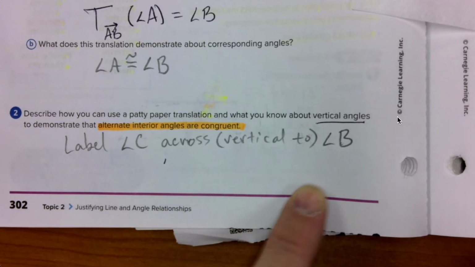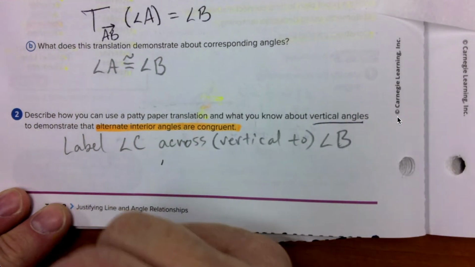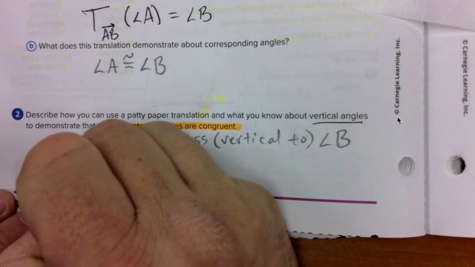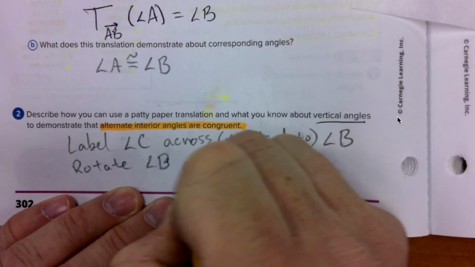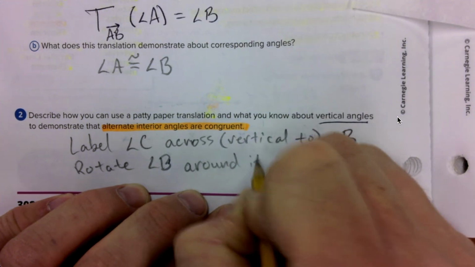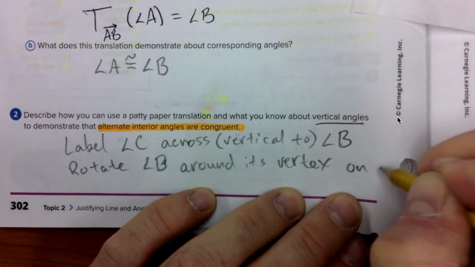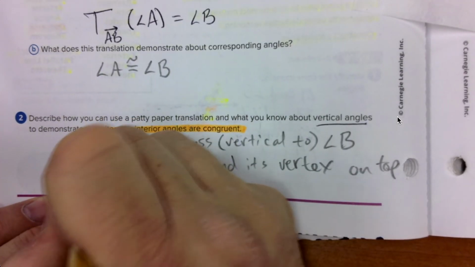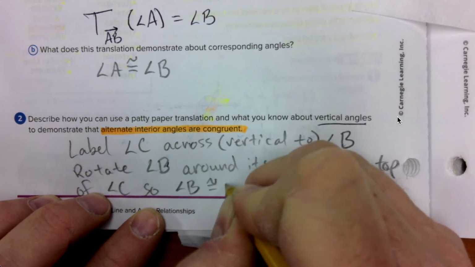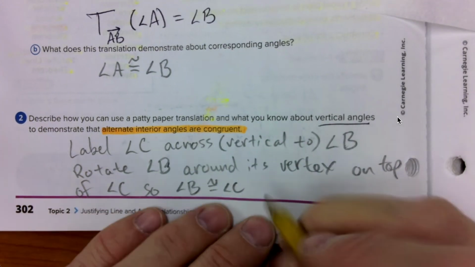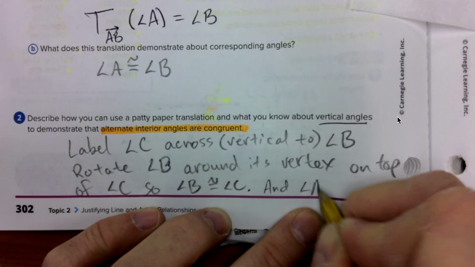And then by doing that, I can use the patty paper to reflect, right? Actually rotate. I can rotate angle B around its vertex on top of angle C. So angle B and angle C are congruent. And we also know that angle A and angle B are congruent.